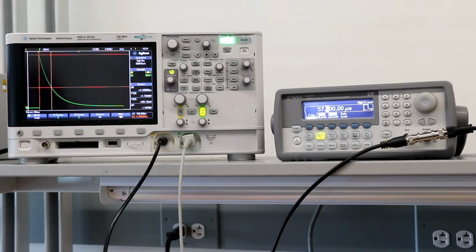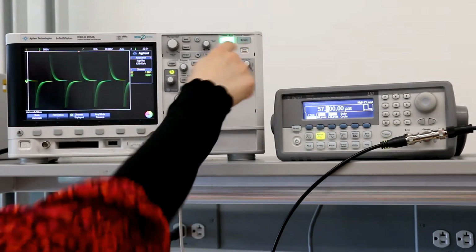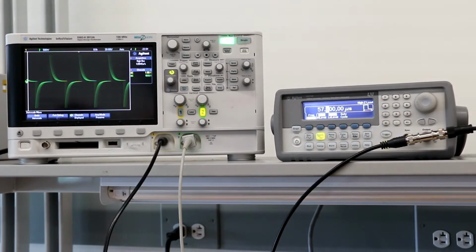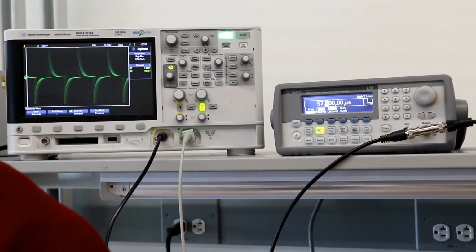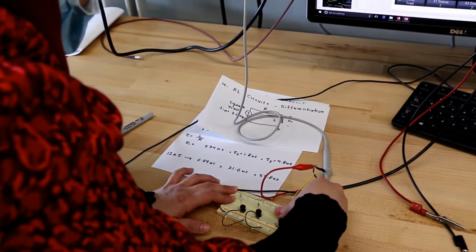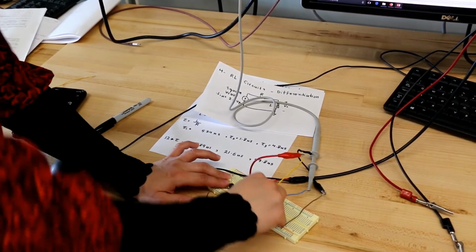Let's do this again. So auto scale. I ruined this.